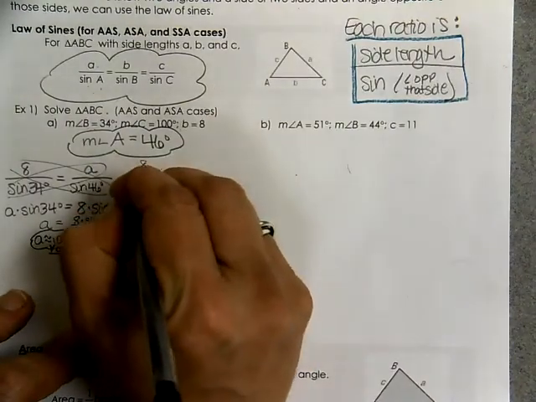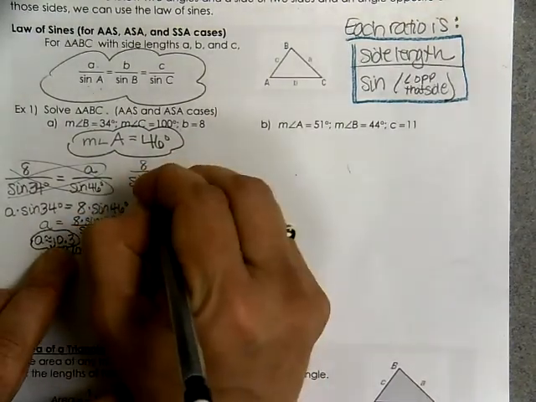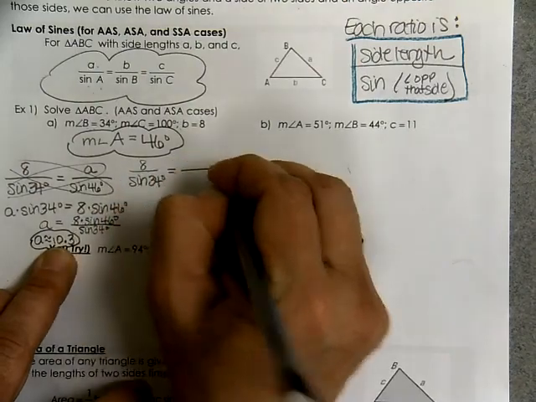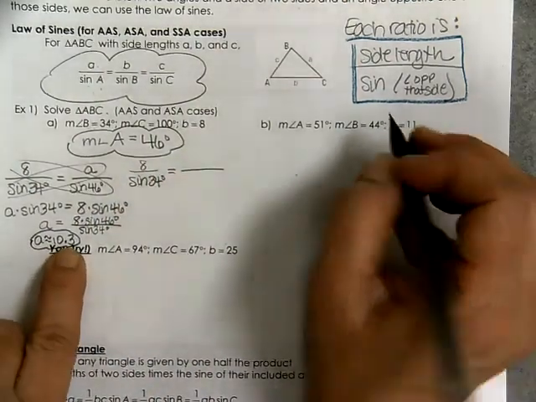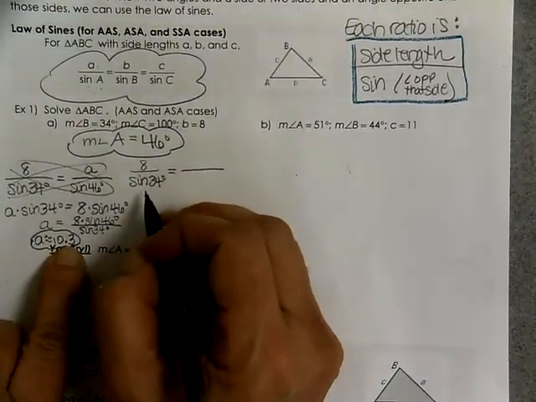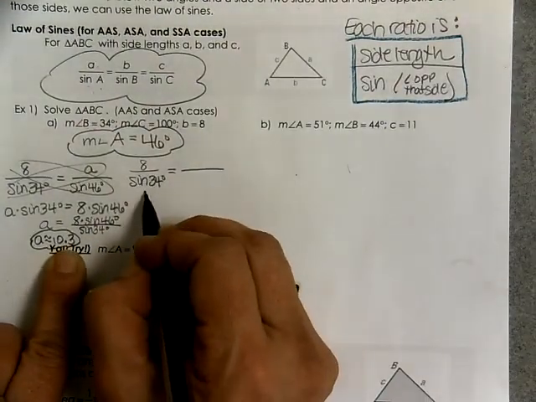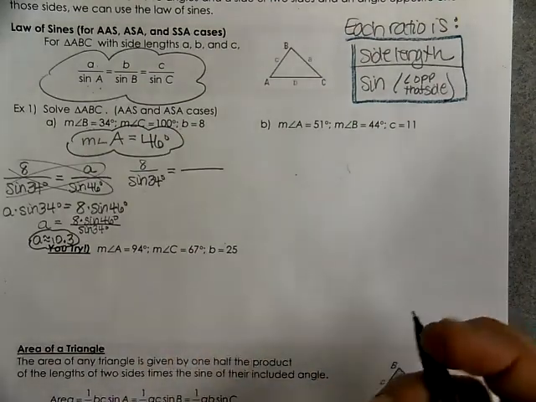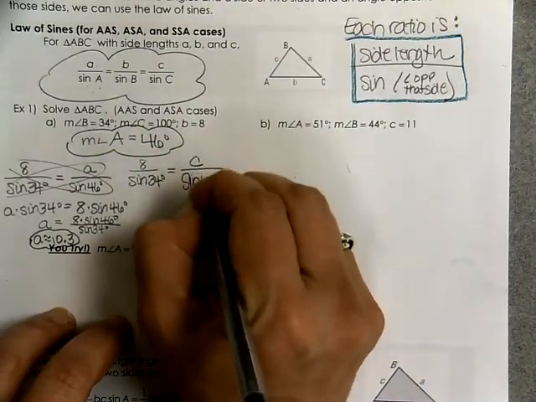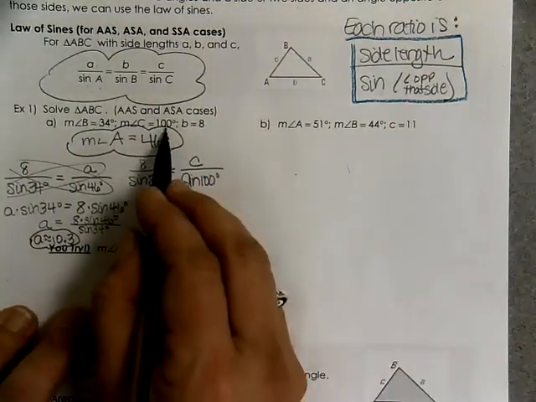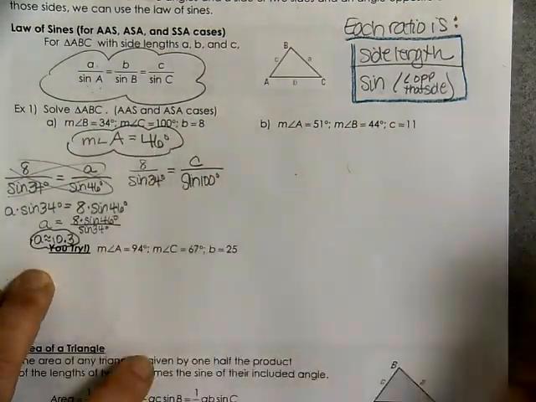So again, don't use that rounded answer that you got, because if you proceed with a rounded answer, then your other answers are probably not going to be that great. So keep these exact values that we know. We know 8 over the sine of 34 is a very precise ratio we can use. And so then to find side C, we would then take C over the sine of 100 degrees, since that's the measure of angle C.